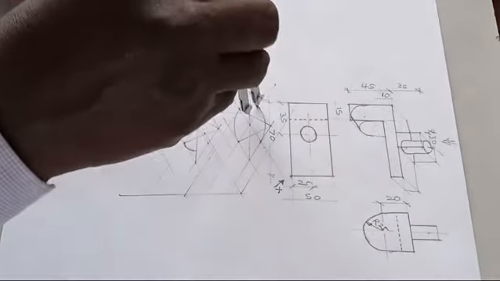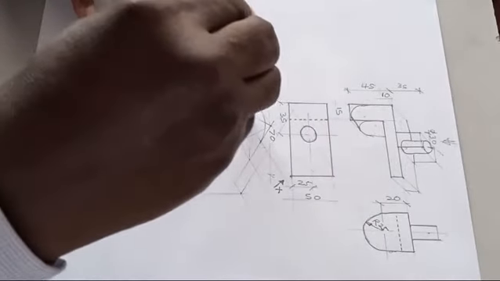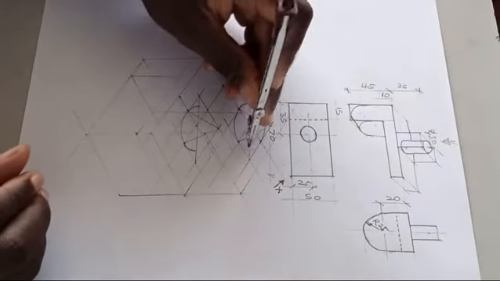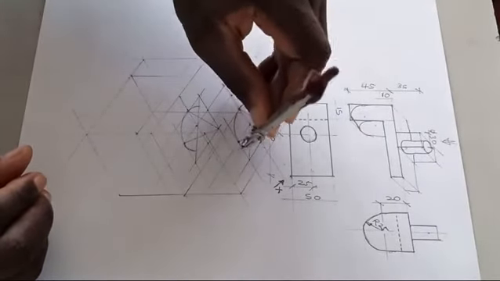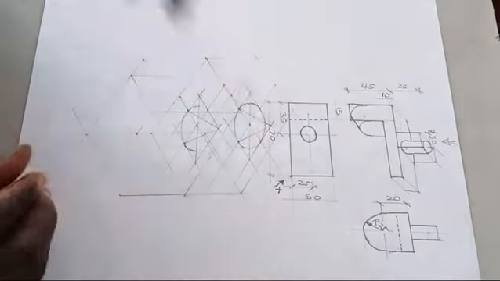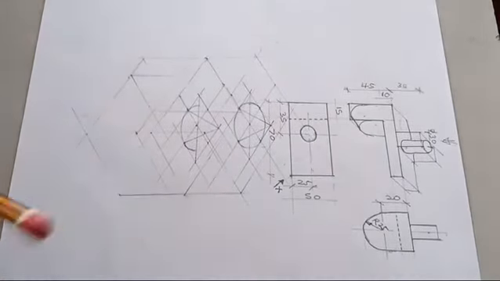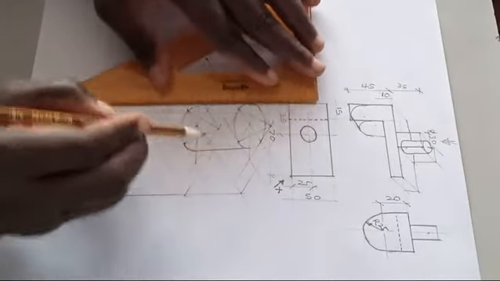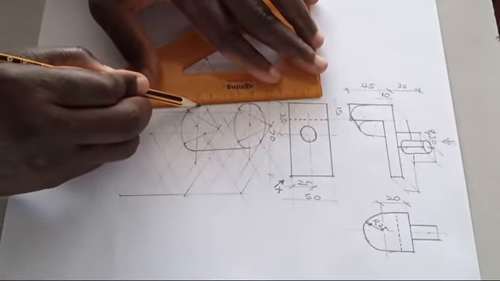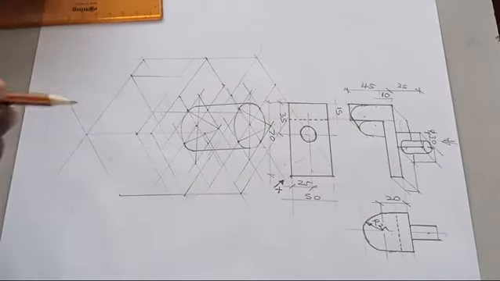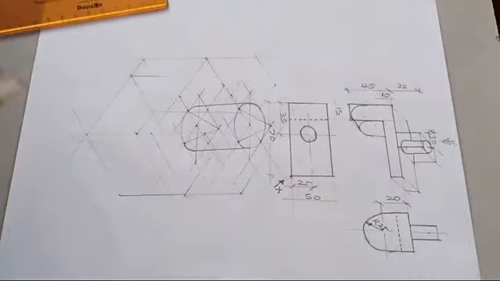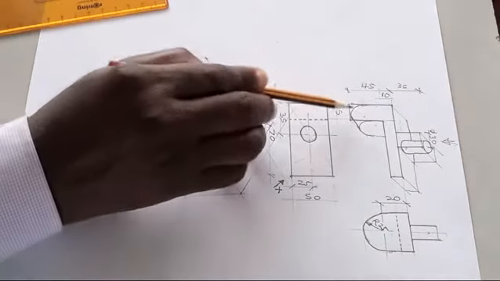Be very careful with a small arc like that. Come to this other side, you connect this one like that. So now we have our cylinder. You can just join this with a straight vertical line like that and like that. Now we are left with this curved portion at the back. Here too we have two cylinders.